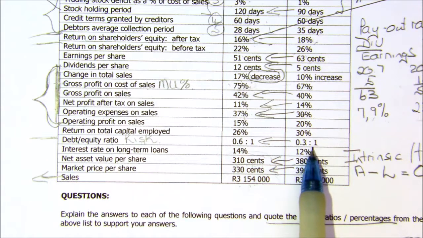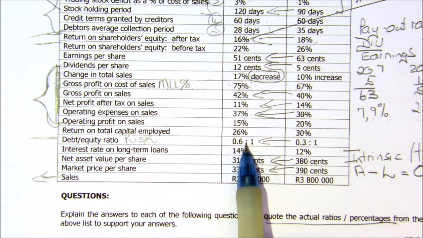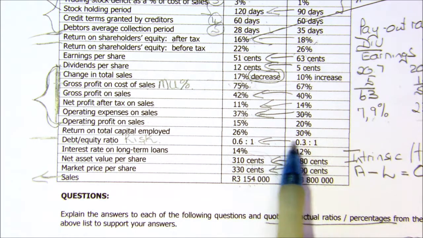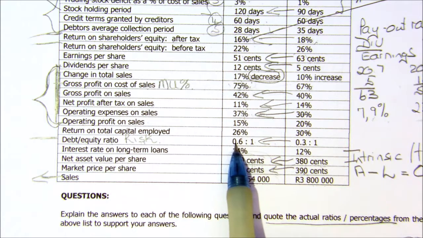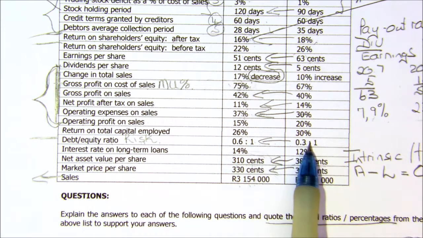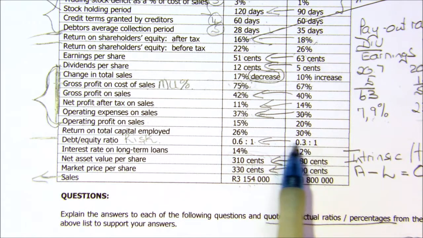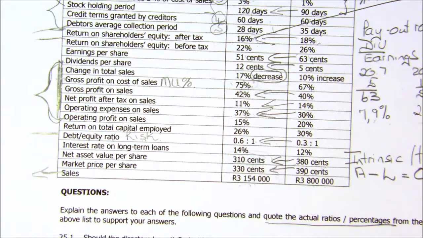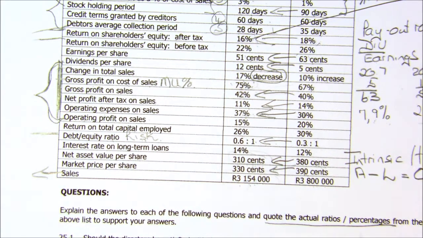Now, if we compare and look at the trend, there's been an increase from 0.3 to 0.6, which seems to imply that they've already increased their loan. So they've got a higher debt than they did last year. However, this is still a low-risk company. The equity is still much bigger than what the loans are. Now, as we discussed in the video, there is nothing wrong with being high risk, as long as that capital is working for you and you are getting a return.